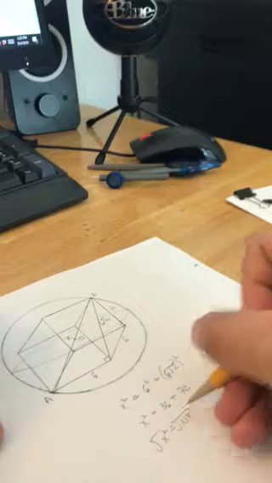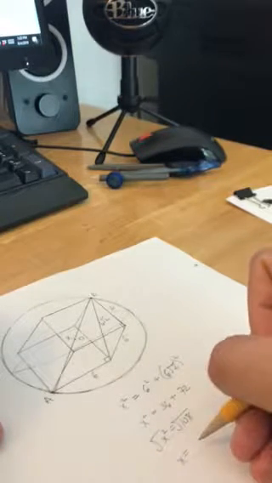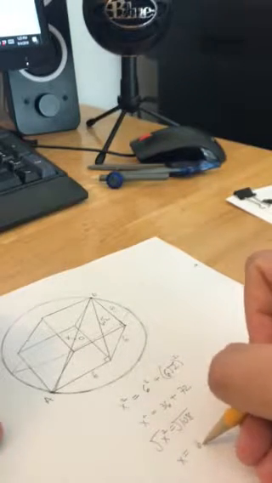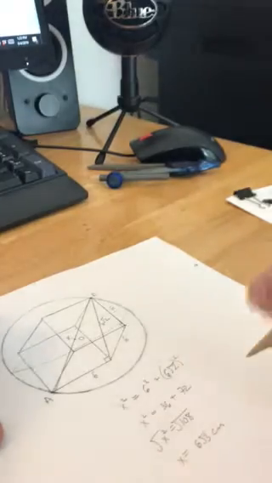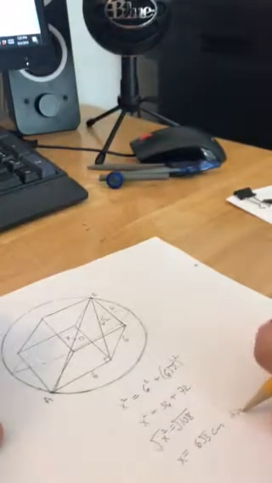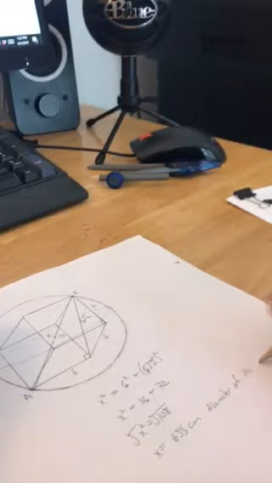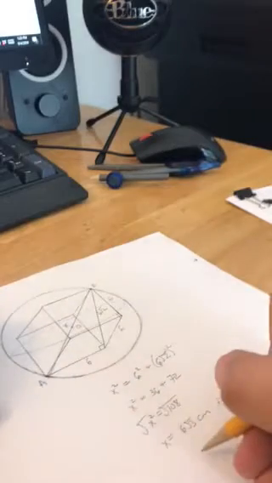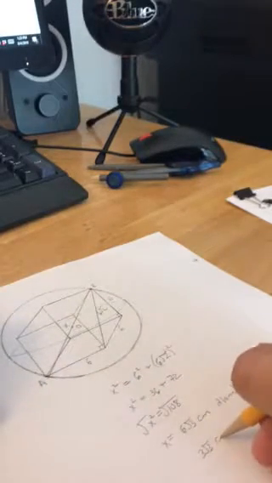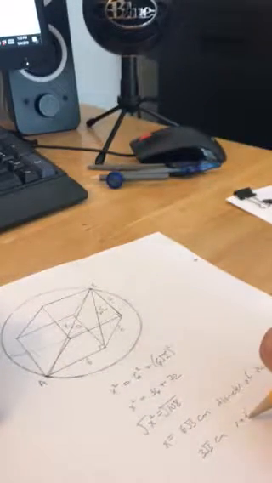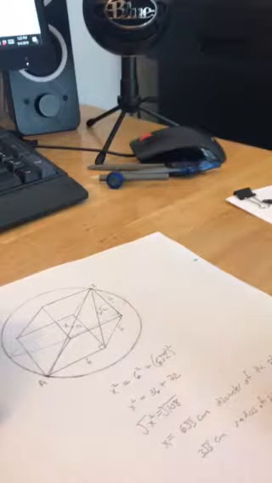Square root, we get x is equal to a value of 6 radical 3 centimeters. Well, that is the diameter of the sphere.